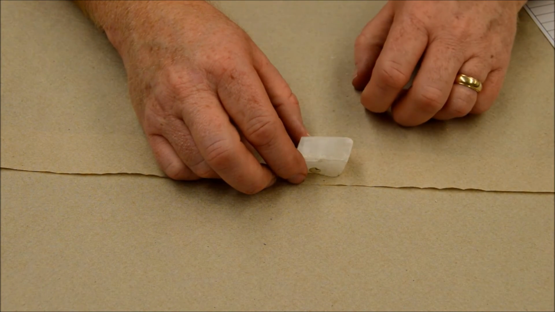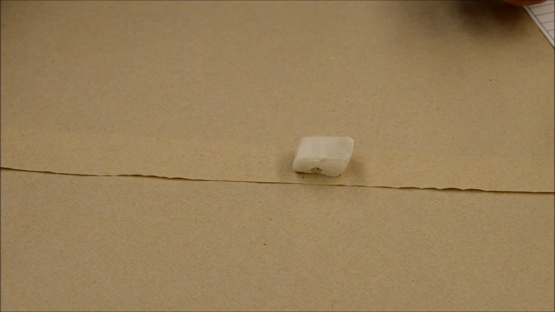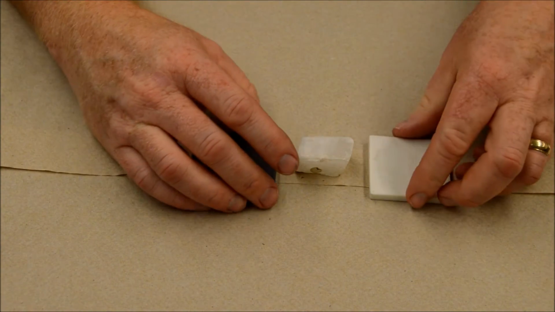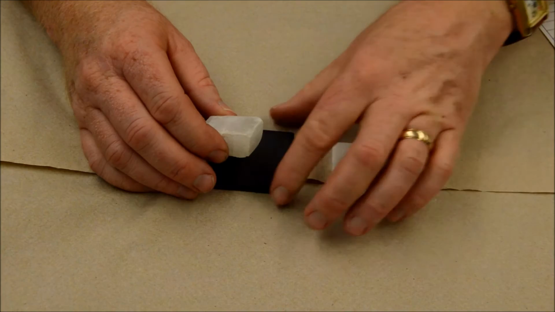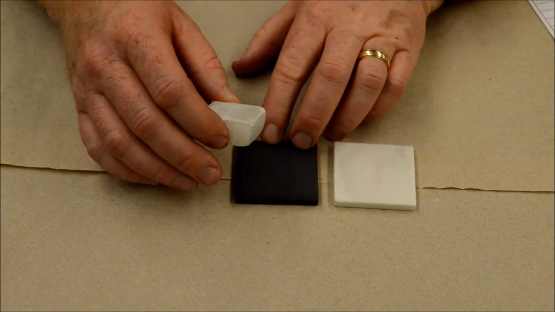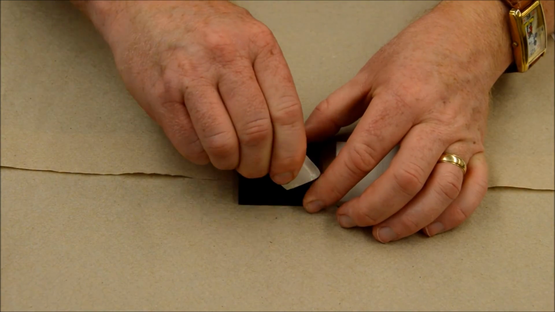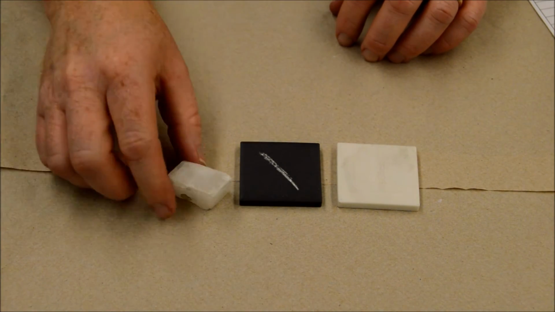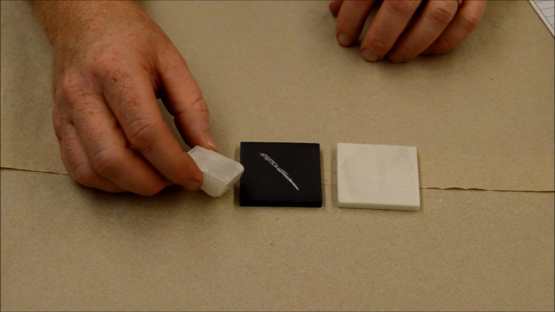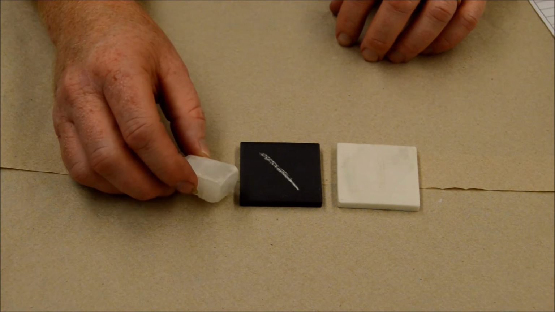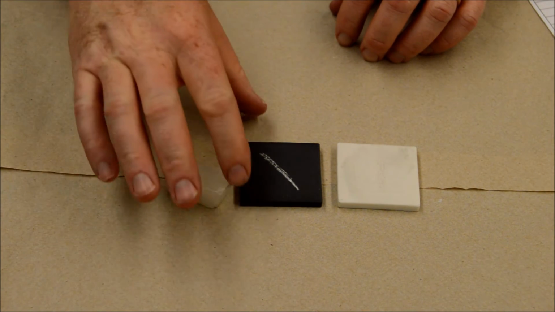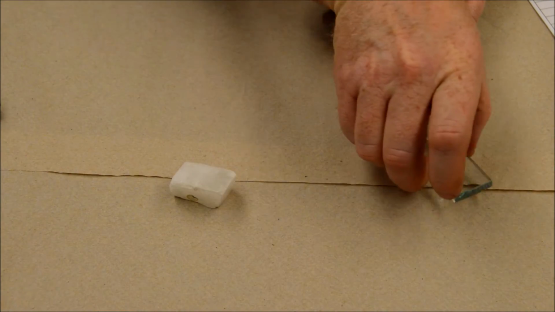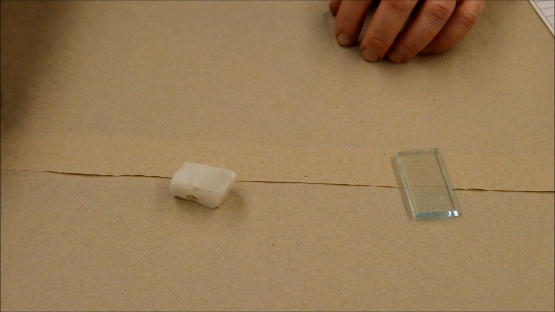All right, now the streak, let's get our streak plates out here. Since this one is already a light color, it's white, we'll go ahead and try it on the black streak plate, and it makes a big old white streak. Okay, so your streak on this one is white, obviously. All right, now we've got to do the hardness. All right, so we're going to start with our fingernail, and then we'll go to the penny.